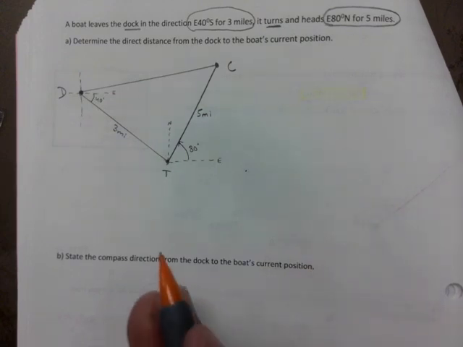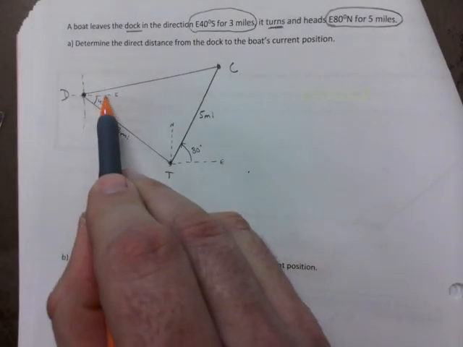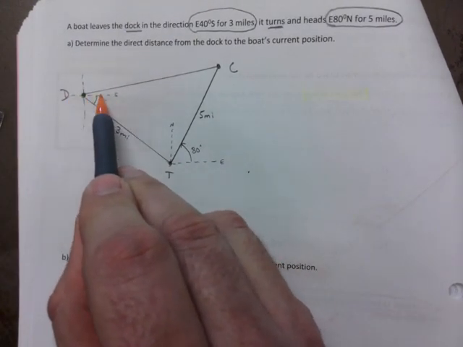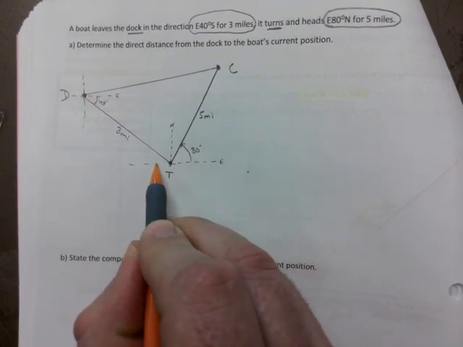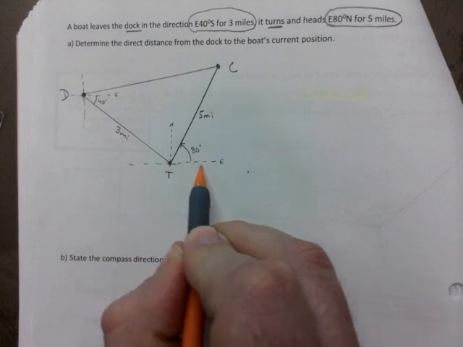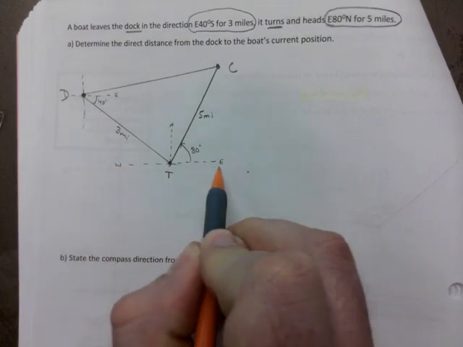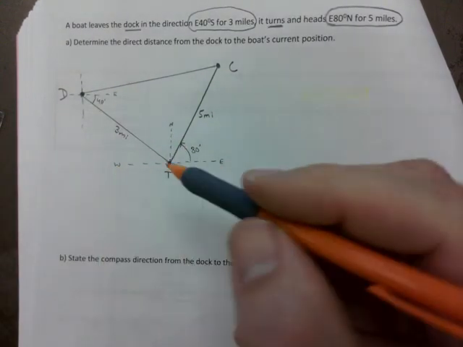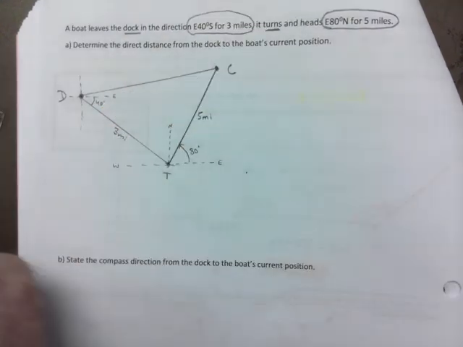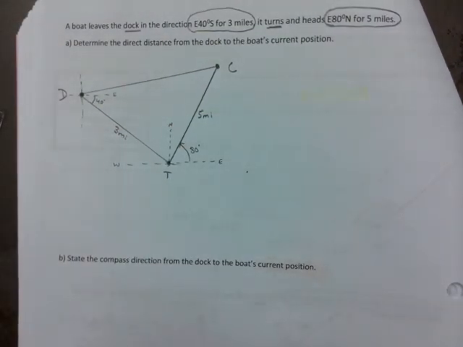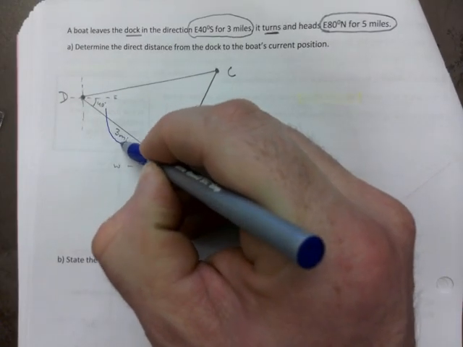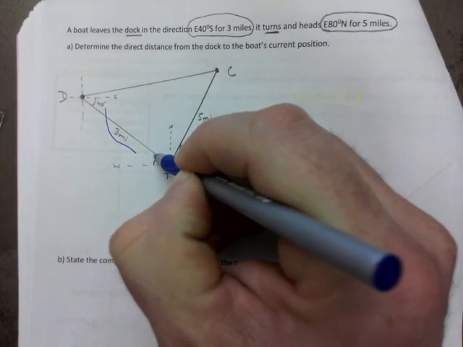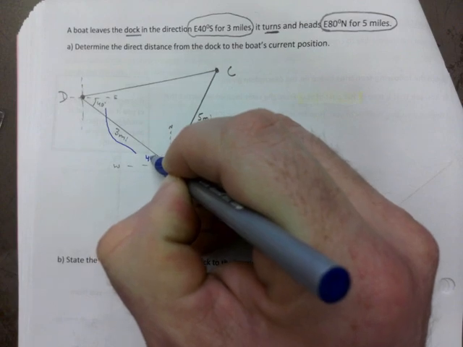Let's see what I can transfer. This 40 is touching the east line, right? The west-east line, east-west. So that is parallel to the east-west line here. This is west, that's east, right? So we can transfer that over. Why not? This is parallel, that's parallel. We can bring the 40 over to here. 40 right there.